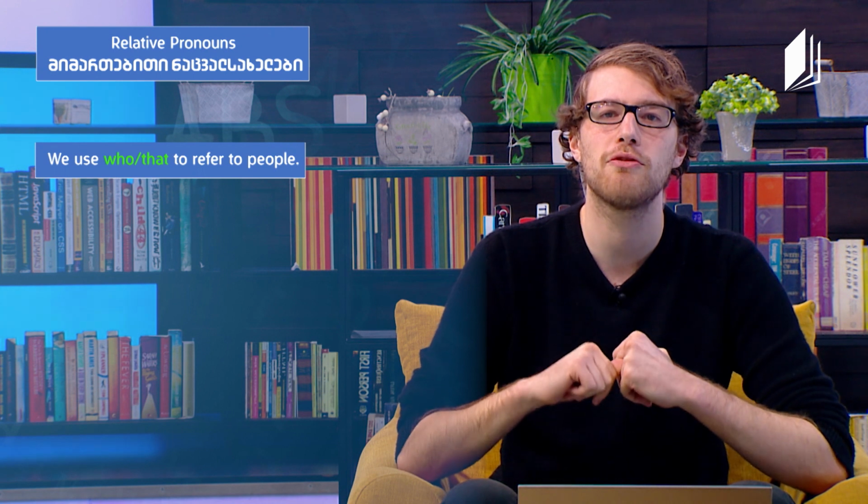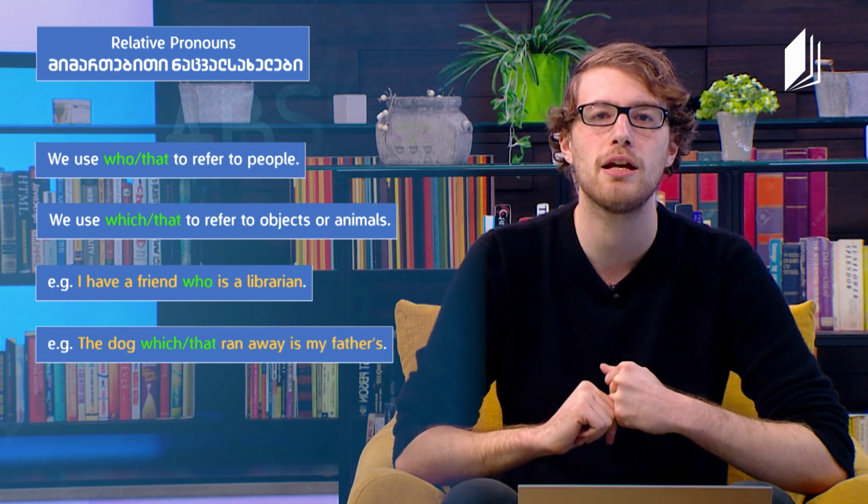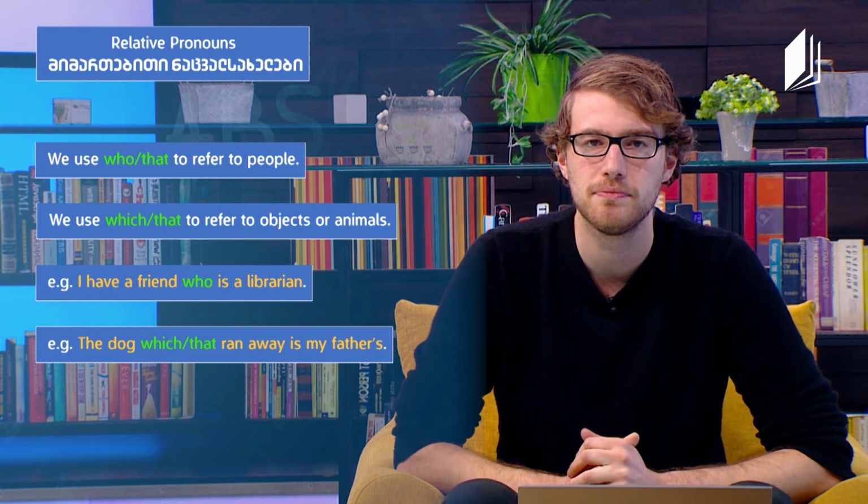And relative pronouns, we use who, that to refer to people. We use which, that to refer to objects or animals. For example, I know a friend who is a librarian. And the dog which ran away is my father's.